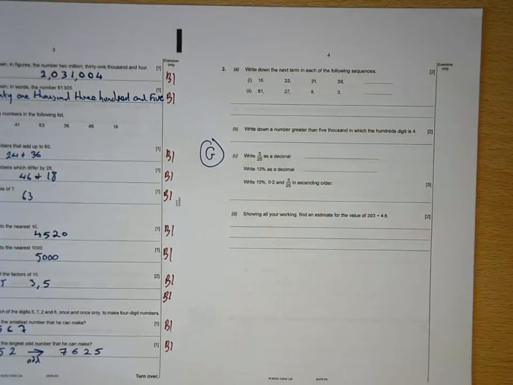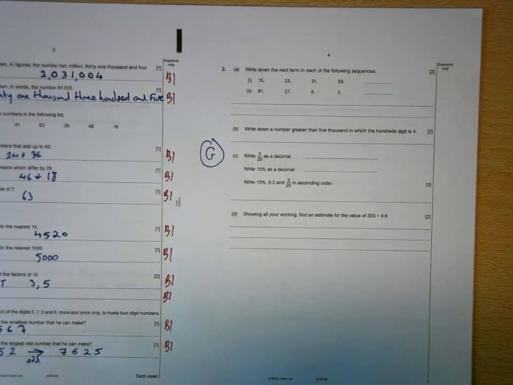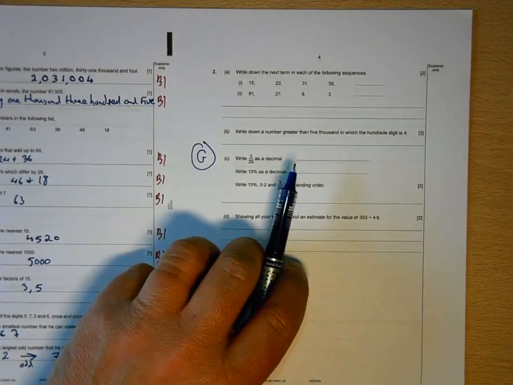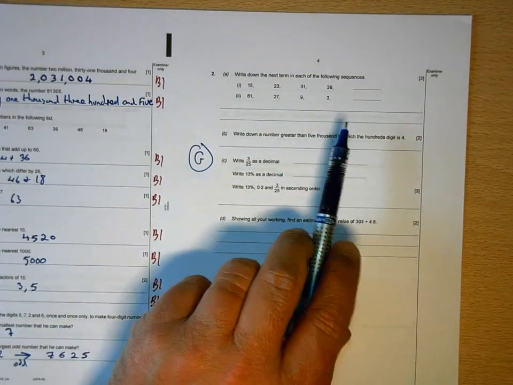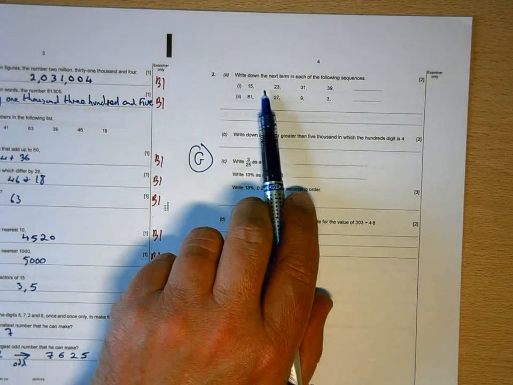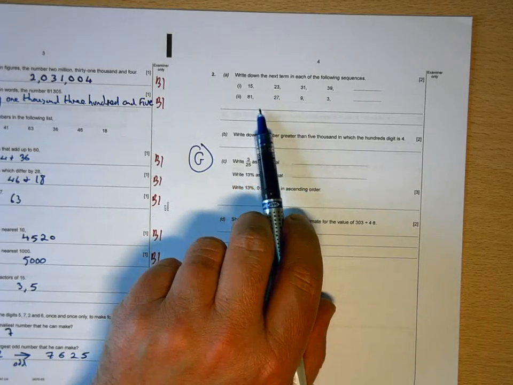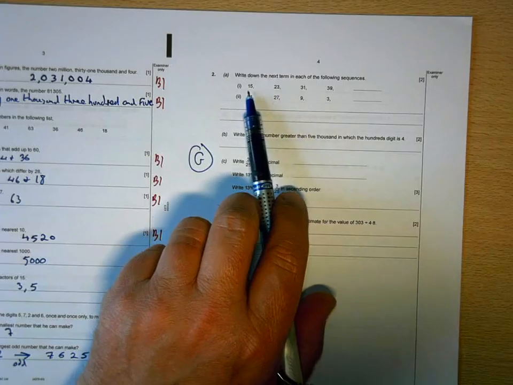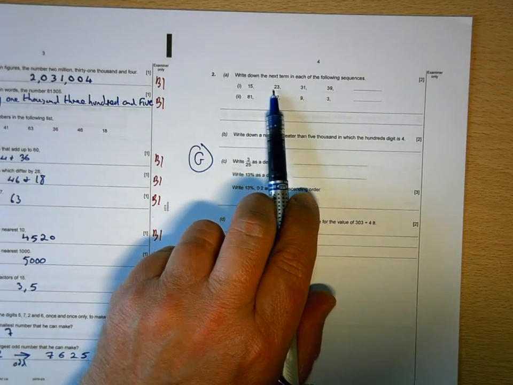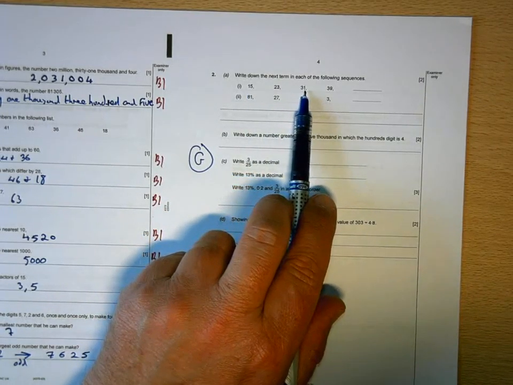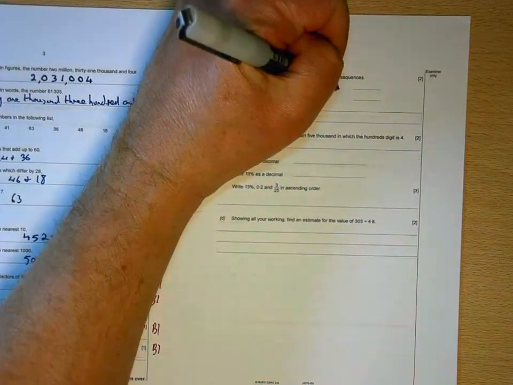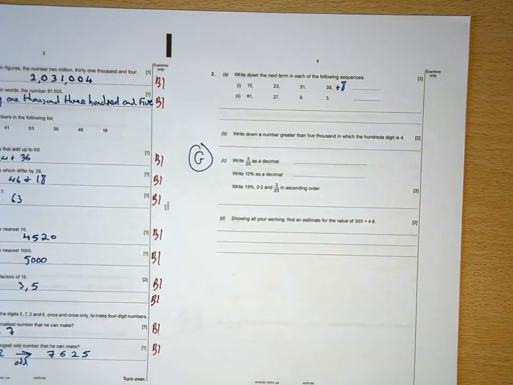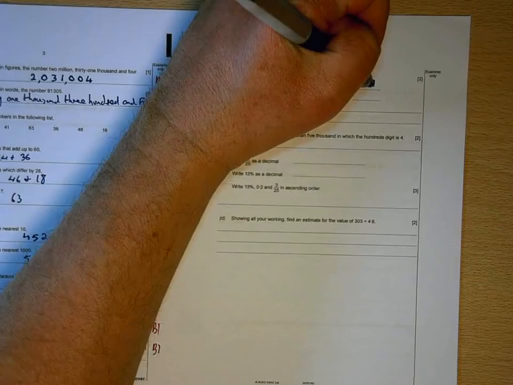Okay, question 2. Write down the next term in each of the following sequences. You're looking to see, first of all, if they're increasing, then it's either being added or multiplied, and if they're decreasing, it's either being subtracted or divided. With this one, that's going up in 8s, so we're adding 8, so the next term will be 47.